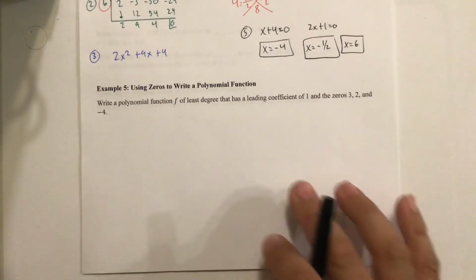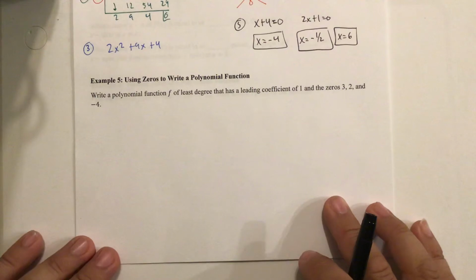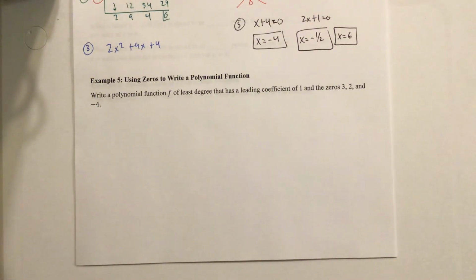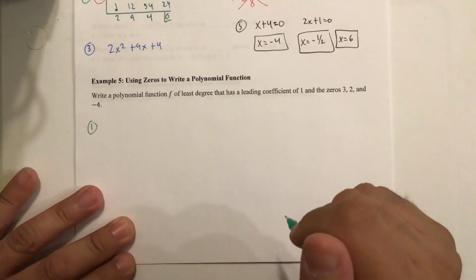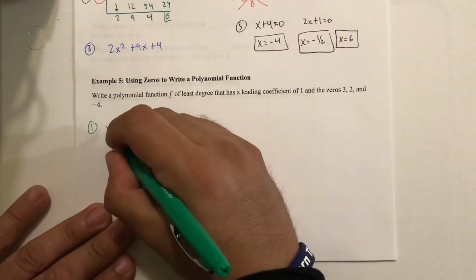So example 5 says using zeros to write a polynomial function. Write a polynomial function f of least degree that has a leading coefficient of 1, and the zeros are 3, 2, and negative 4. All right, so this one's not too bad to do here. So let's do this real quick. So step 1, we are going to write our intercepts as solutions.